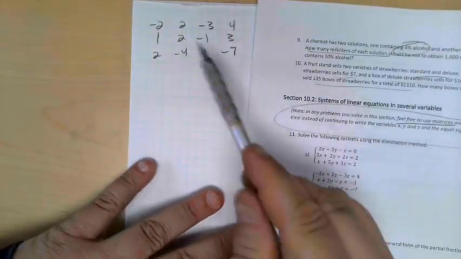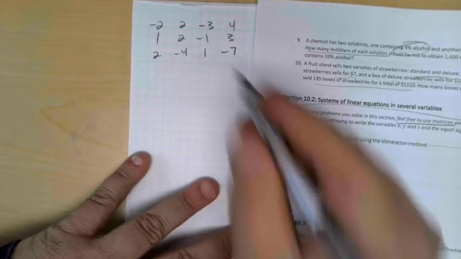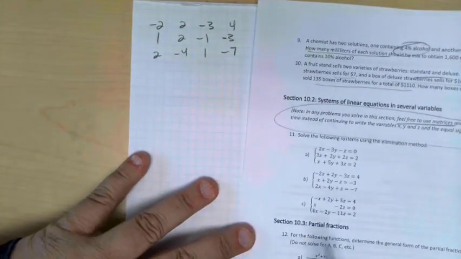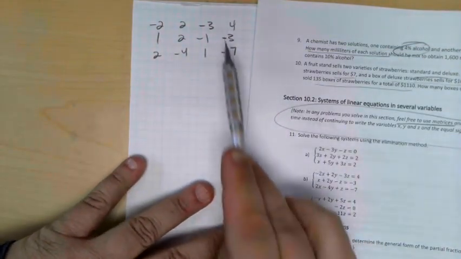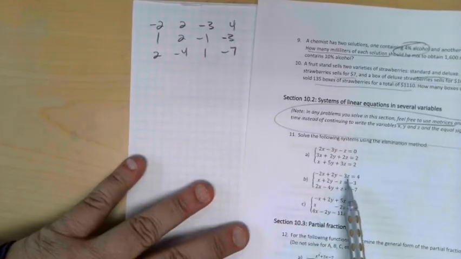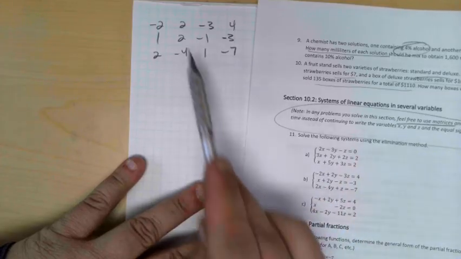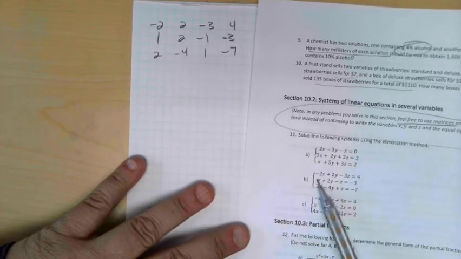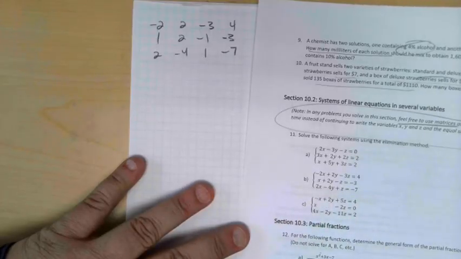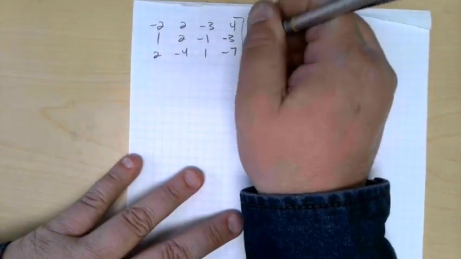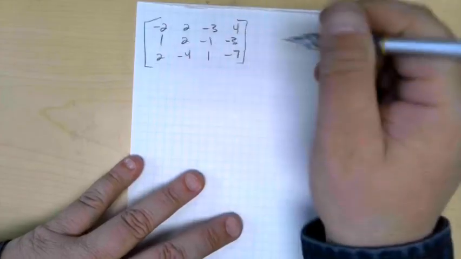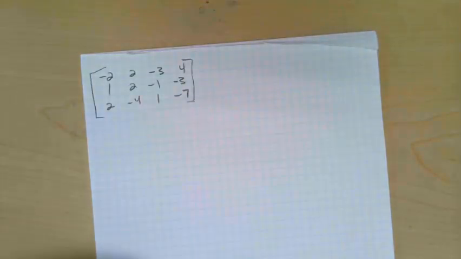4, -3, -7. Oops, I missed that negative. So triple check. Okay, -3, -1, 1. Okay. 2, 2, -4. Okay. Negative 2, 1, 2. Okay, check. It's worth double checking your system. If you write down the wrong system, of course you're not going to get the right solution. So let's solve that.